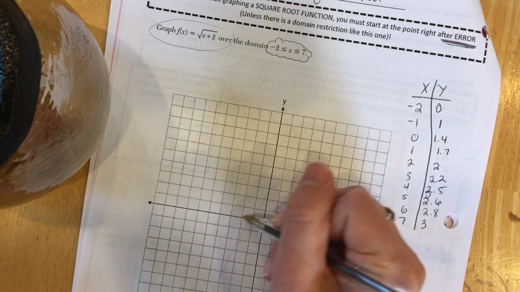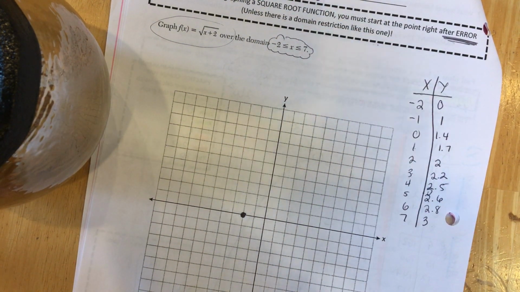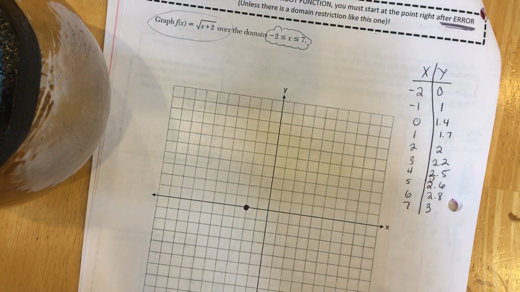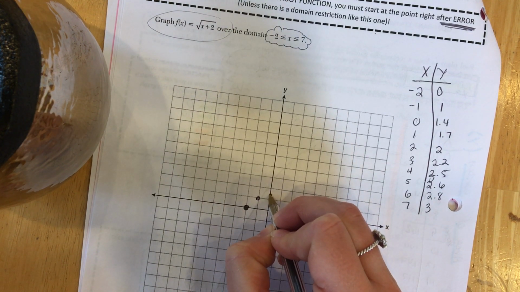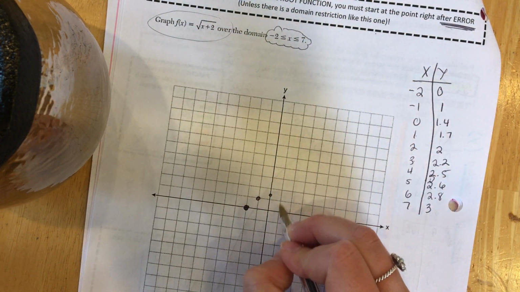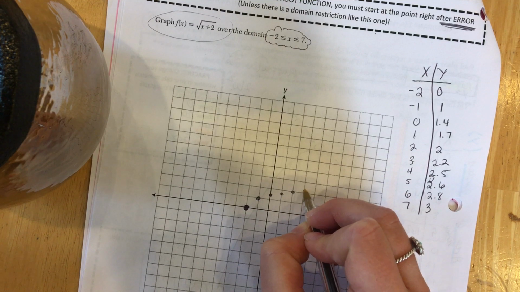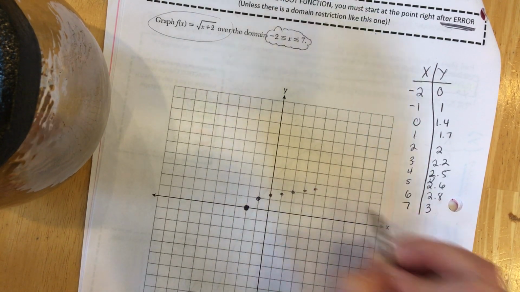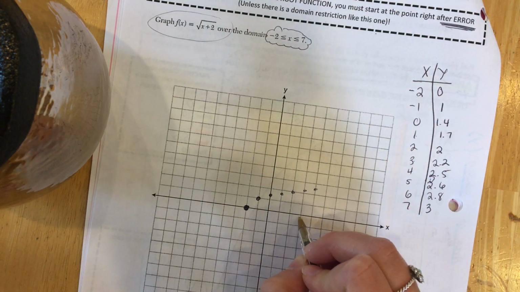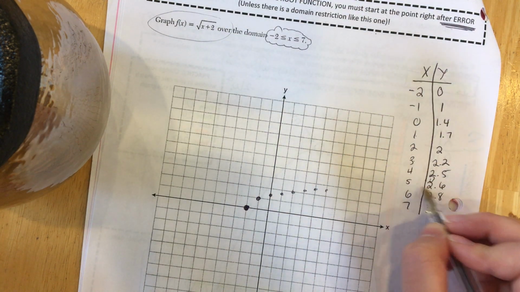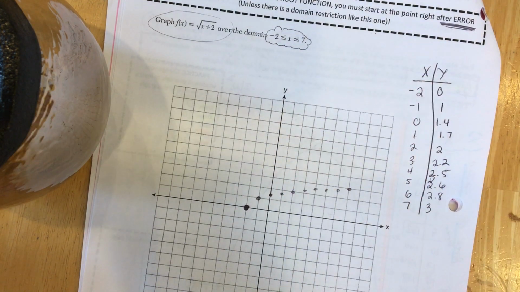So -2, 0: over 1, 2, up or down 0. So there's my point, and I'm making it a very distinct point. And then I'm gonna plot -1, 1; 0, 1.4, so that's a little bit above there. 1, 1.7, that's getting close. 2, 2; 3, 2.2; 4, 2.5. I'm gonna stop talking because it's probably annoying. Okay, I think I got all those right.